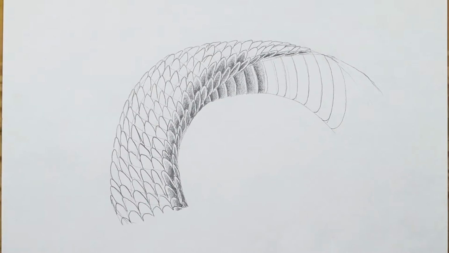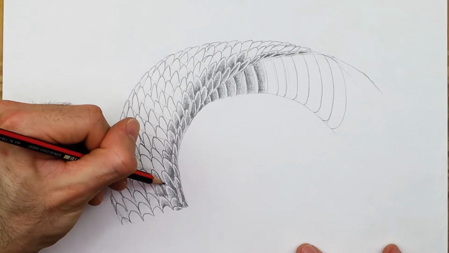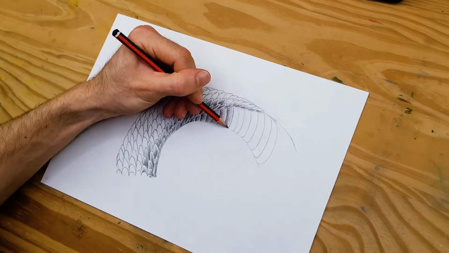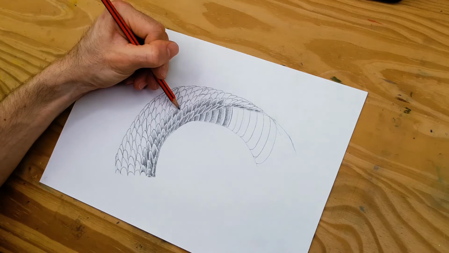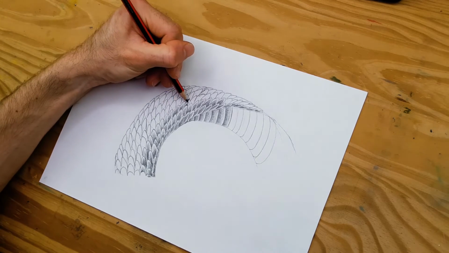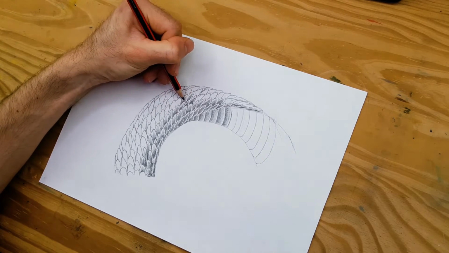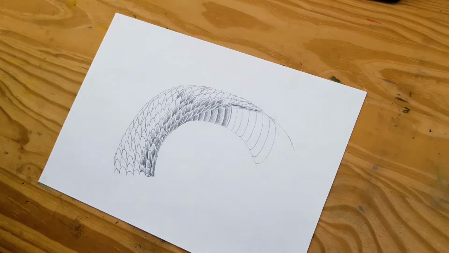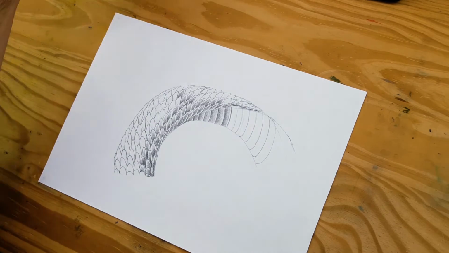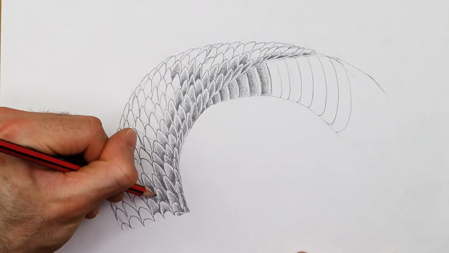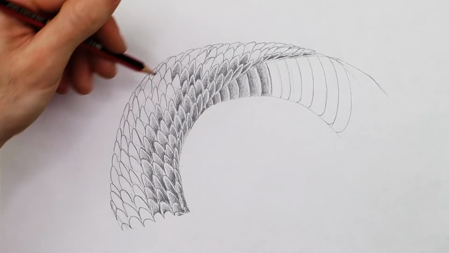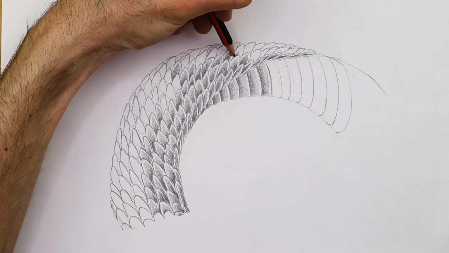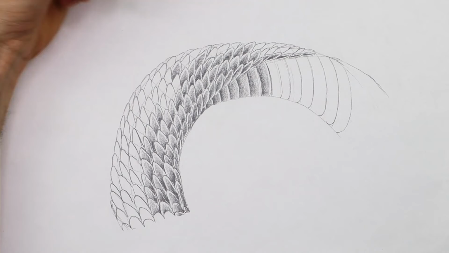So as we shade in each scale, we also want to make sure that we are leaving the little negative spaces or edging around each scale. This will help to also establish a distinction between the scales, and it also functions as a highlight that emphasizes the three-dimensional quality of each little scale. So it is a time-consuming process, but again, the intention is to make a more realistic representation of scales, and in order to do so, paying attention to subtle detailing like this is really important.